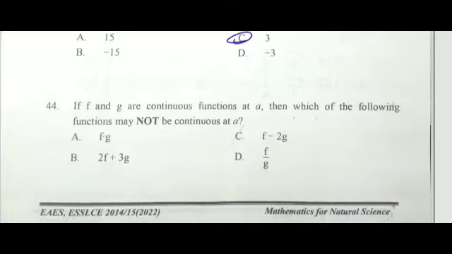Question 44. If f and g are continuous functions at a, then which of the following functions may not be continuous at a? It is D. In the division part f over g, g should be different from 0. Other than that, the others satisfy the condition and can be continuous, but D may not be.